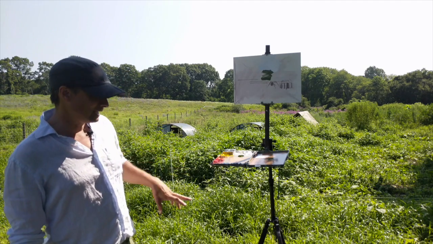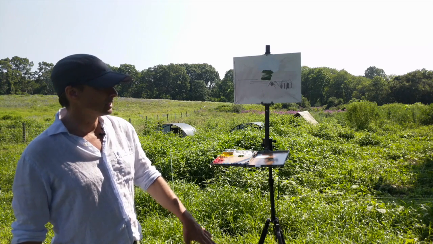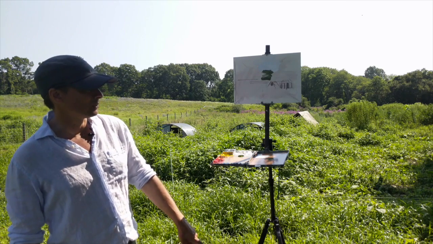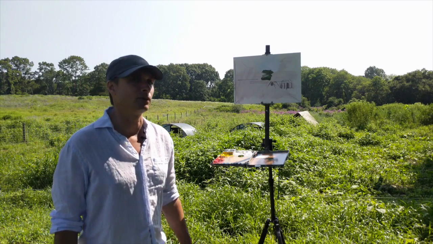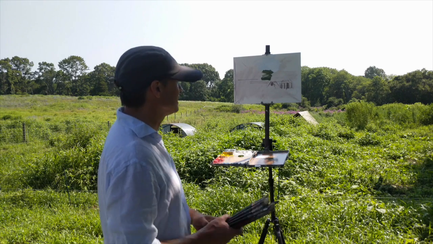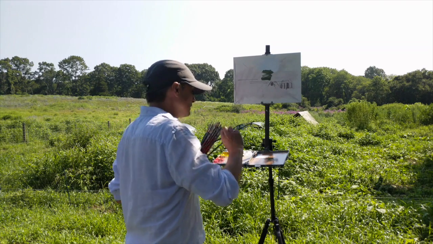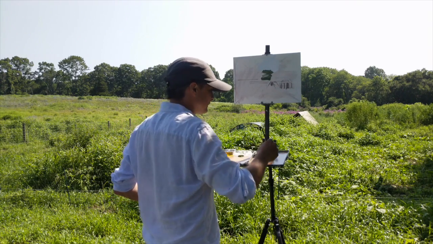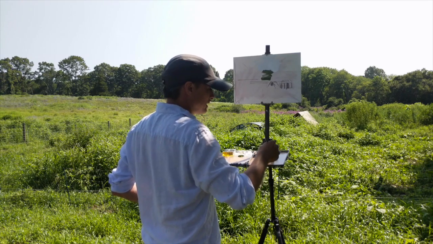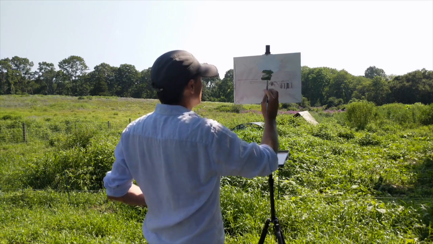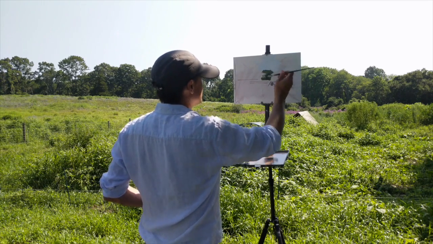So you always want to key off of something that's as black as you can find in the foreground and as white as you can find in the foreground, and look in the distance to key off of that. So again, for compressing the values and the hues, I'm basically just using the same brush and changing stuff ever so slightly.